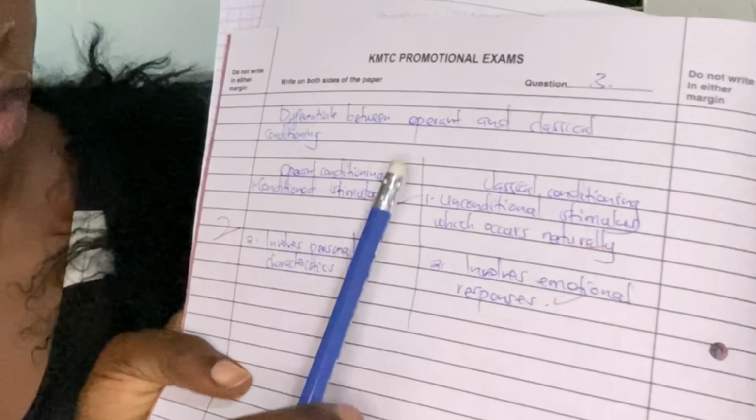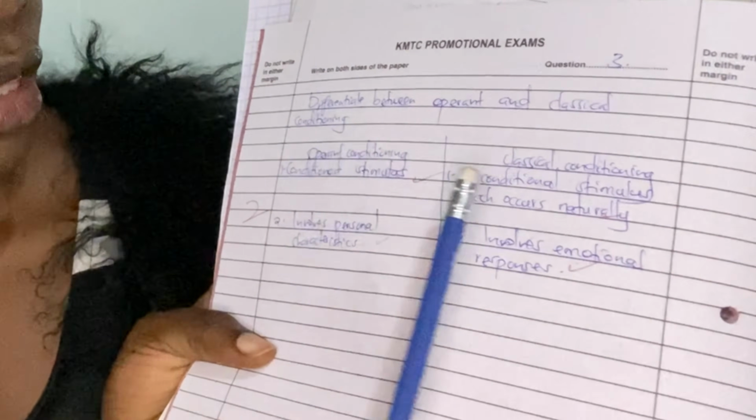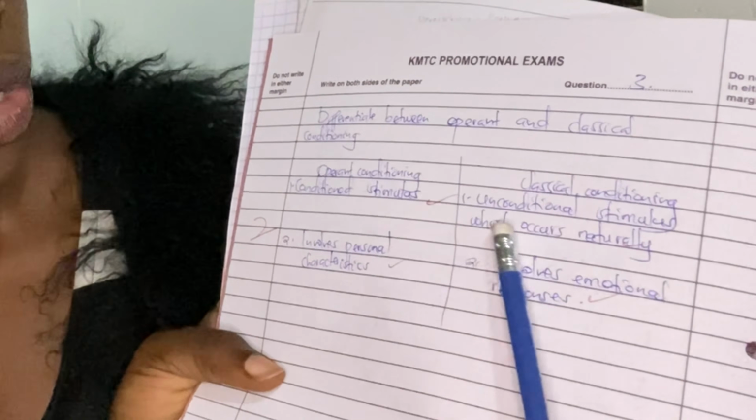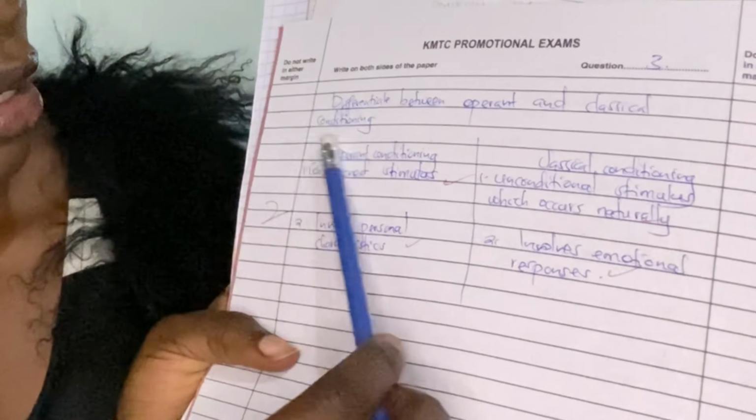brief explanation. Then when it comes to list, I already talked about list. The other one is differentiate. So when it comes to differentiate, the question here was differentiate between operant and classical conditioning. You can choose to differentiate using a kind of table whereby you write operant conditioning on one side, classical conditioning on the other side, or you can give it as a statement. Like this one here, it has been differentiated using a line. So you write operant, then you write classical. You write operant conditioning is by stimulus, classical conditioning is natural, and then you just do that.